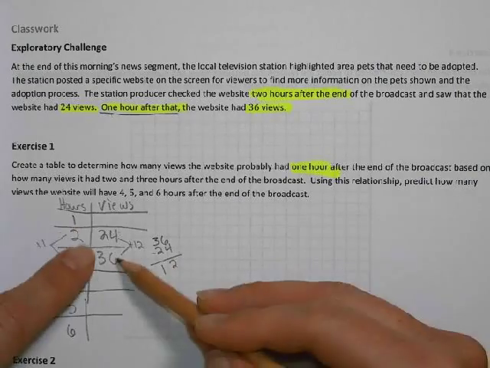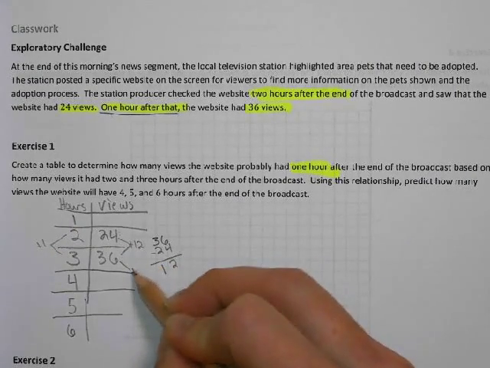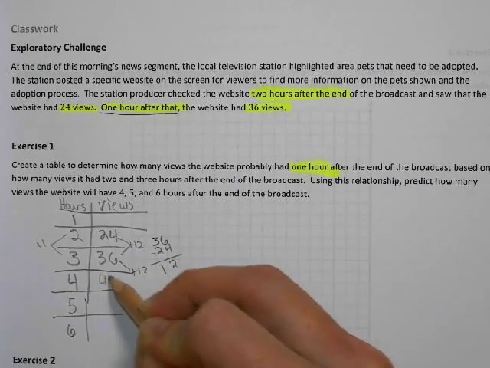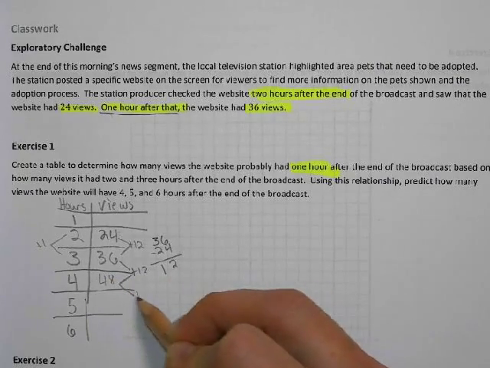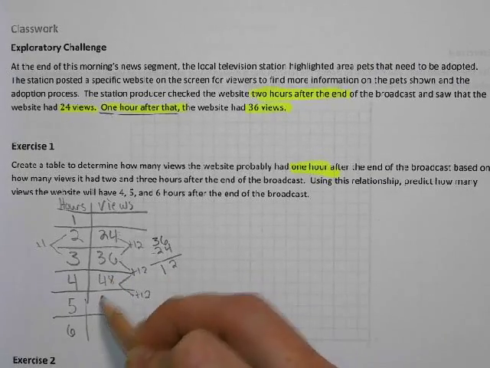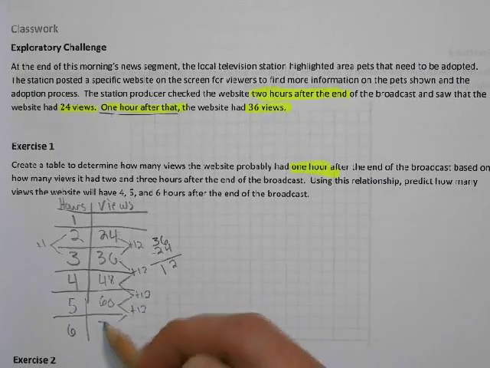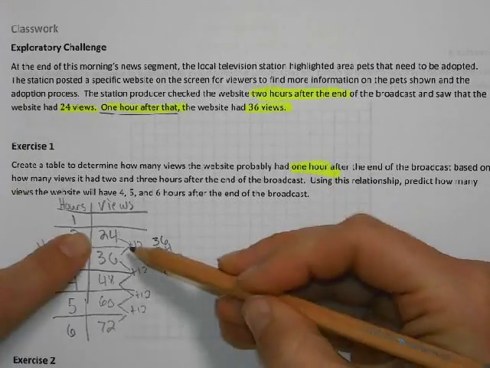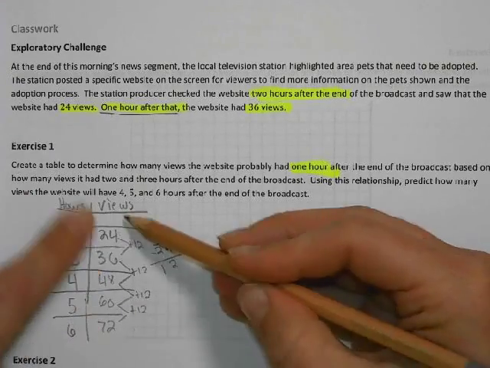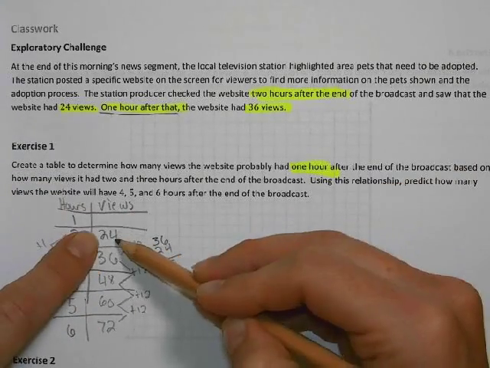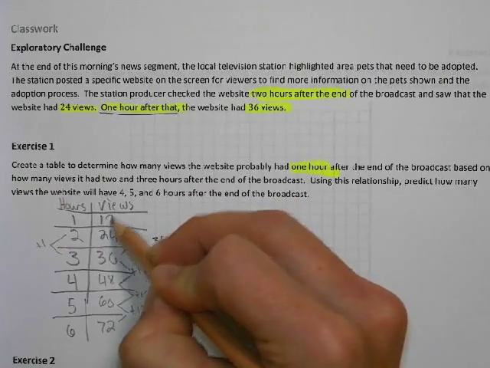So if I'm going to scale up, I just keep adding 12. 36 plus 12 is 48. 48 plus 12 is 60. And 60 plus 12 is 72. And since scaling up, we add, scaling down, we'd have to subtract, and 24 minus 12 would be 12.